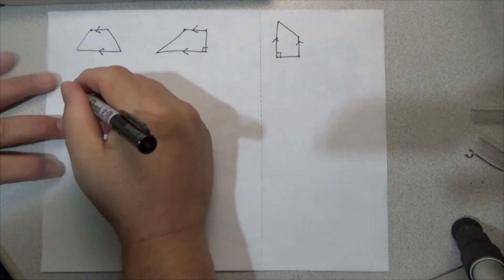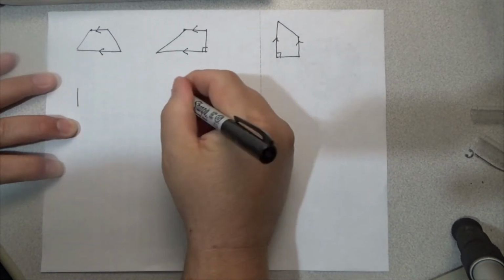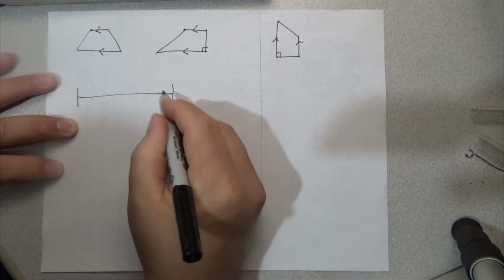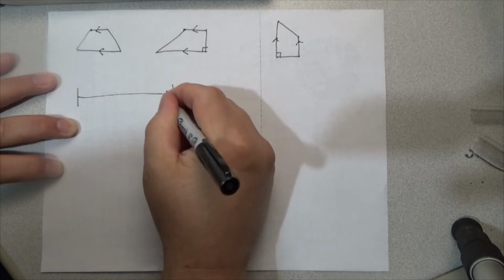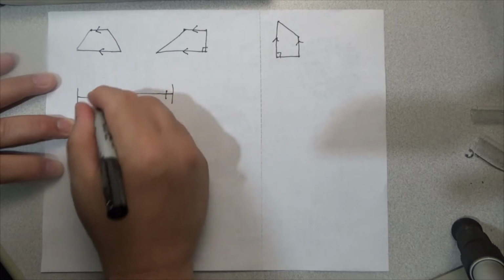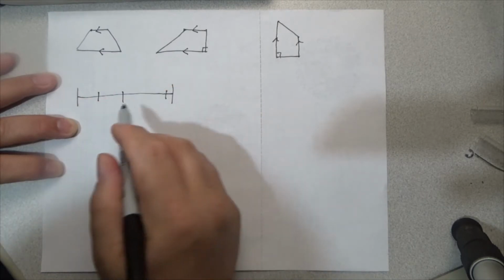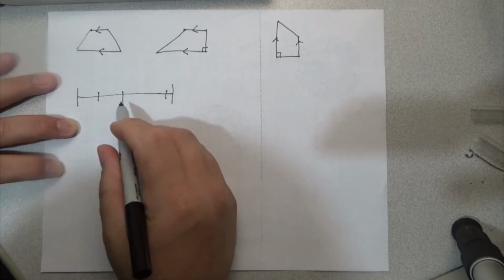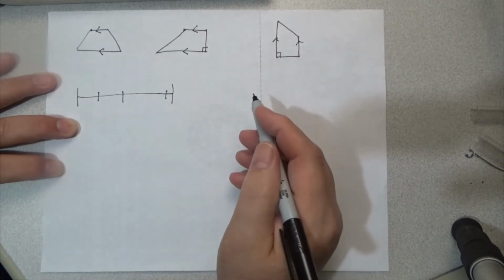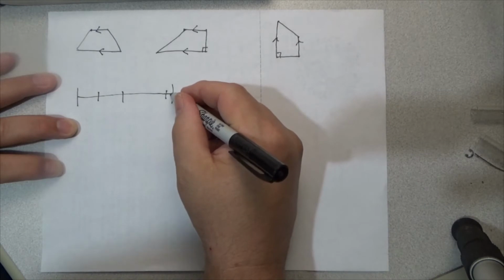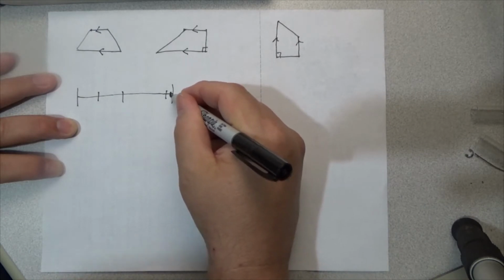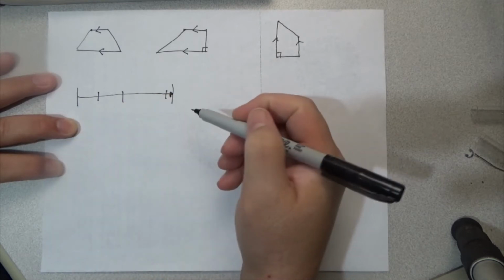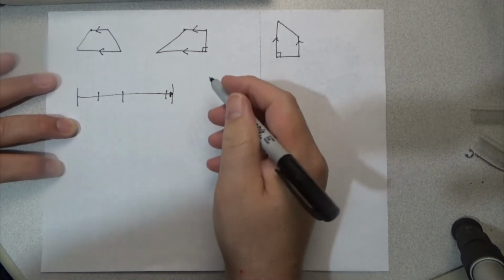So if you have a line, let's say from here to here, and we break it up into parts, if you take any of the individual parts, the whole is always going to be greater. Even if you have a part that's really, really small and you take this part away, the whole is still going to be greater. Okay?